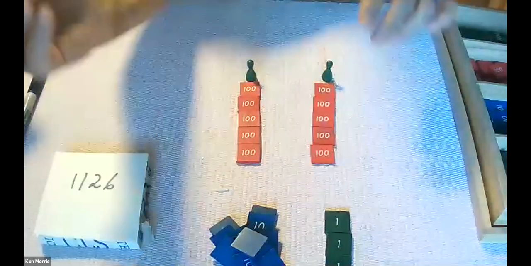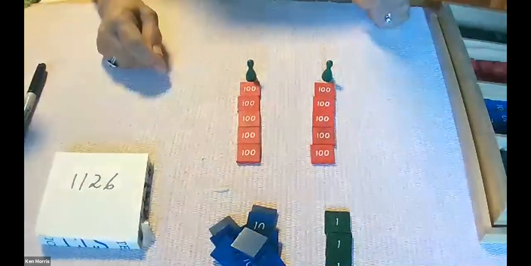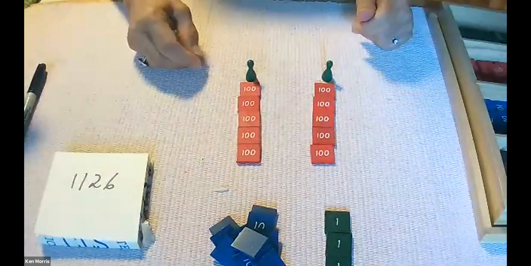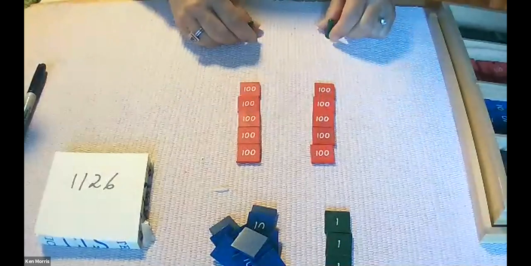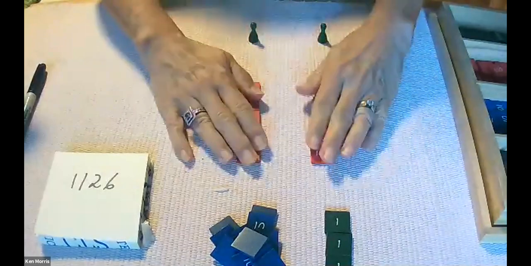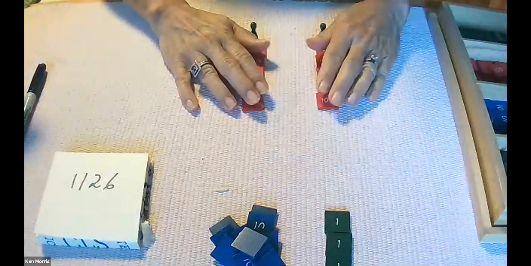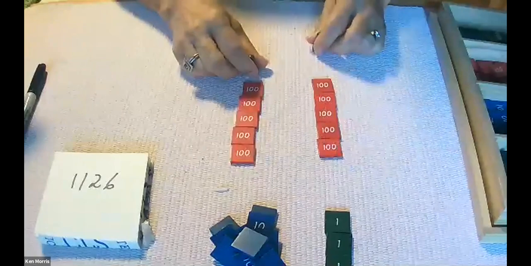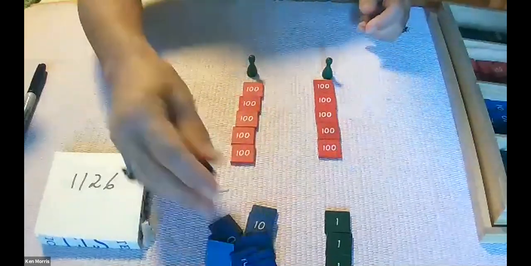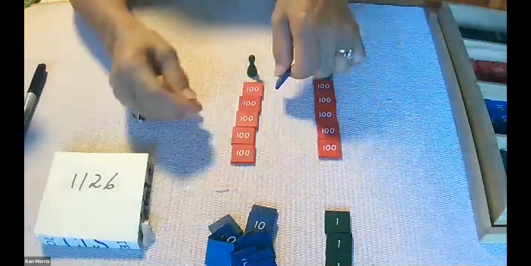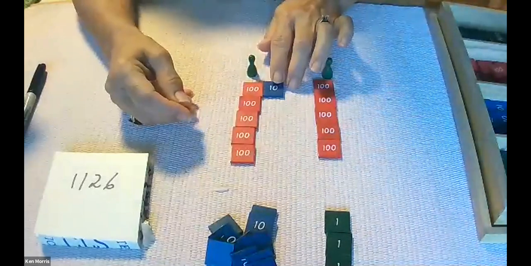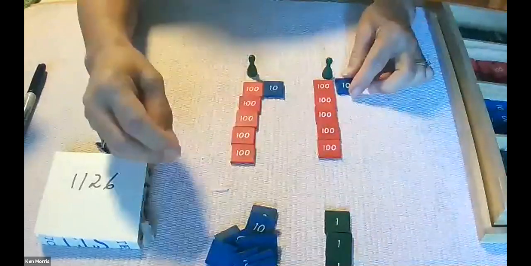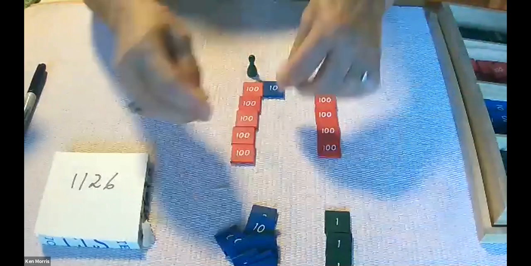So there they are. And now I can continue my sharing. I'm actually going to move these up because I'm going to need the room. Oh, actually, no, I'm going to go sideways. Never mind. I'm good. Okay, so I'm going to start distributing the 10s, of course, equal shares.